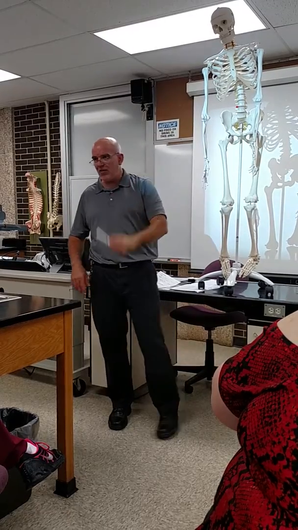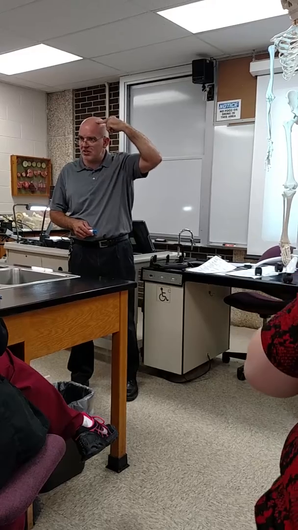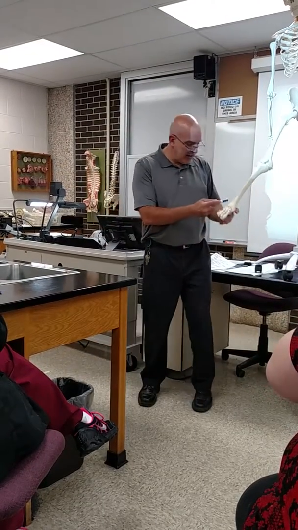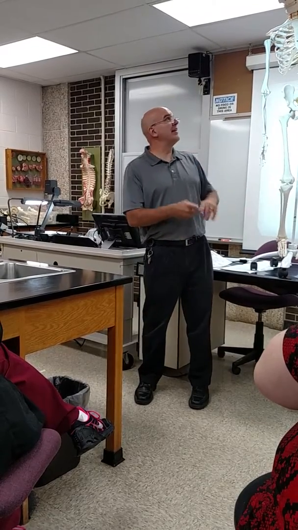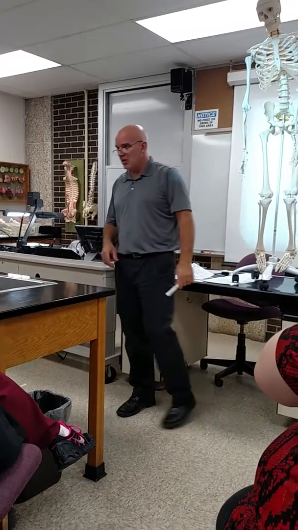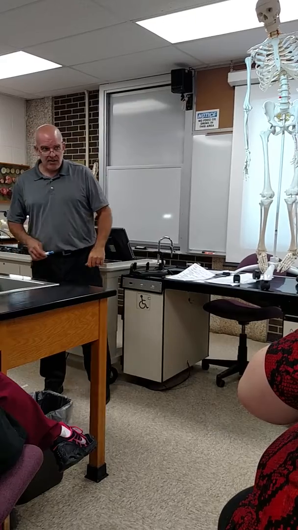Notice for all of these fibrous joints, I've said there's a ligament. There's a sutural ligament in our sutures. There's a ligament between these two bones, our distal tib-fib. And there's a periodontal ligament holding our tooth into our head. Those are fibrous joints. They have ligaments.